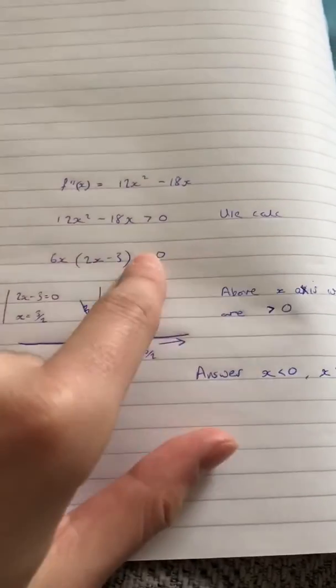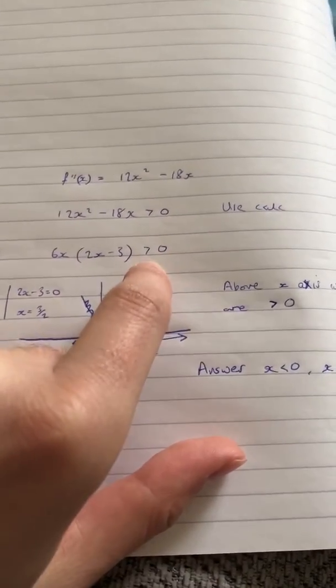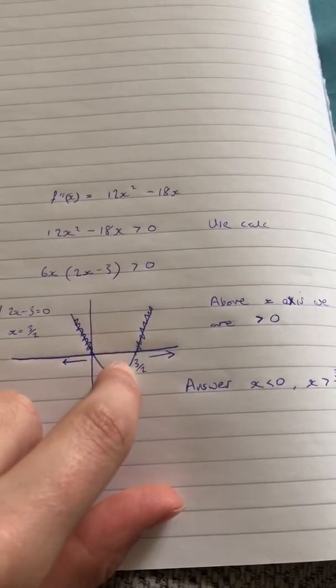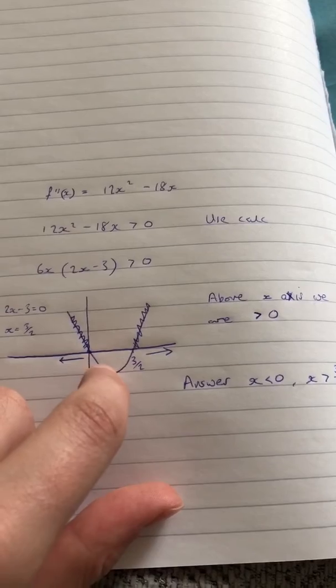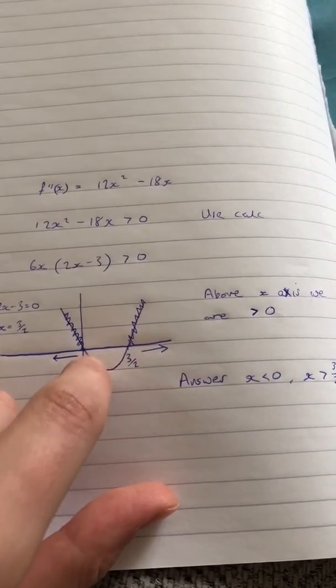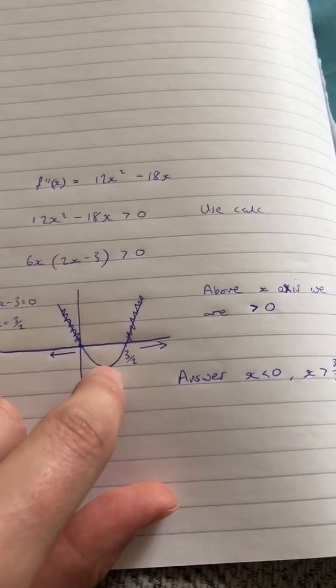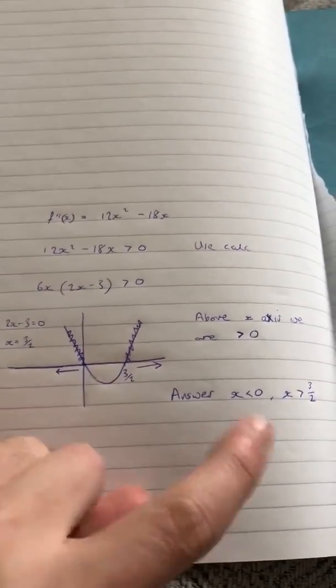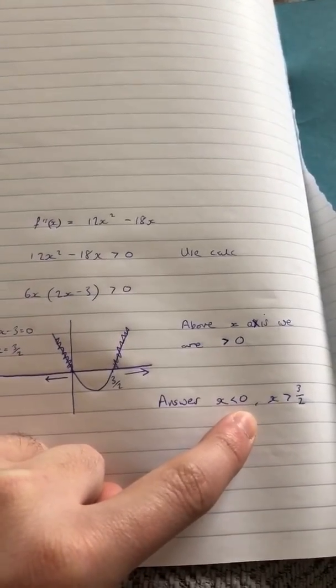Just hypothetically, if this was less than 0, it would be values of x between 0 and 3/2 that gave us these y values below 0, negative y values. So then we would just express our answer like this.